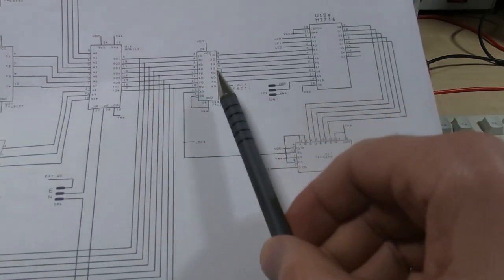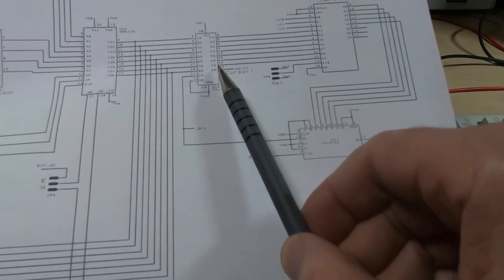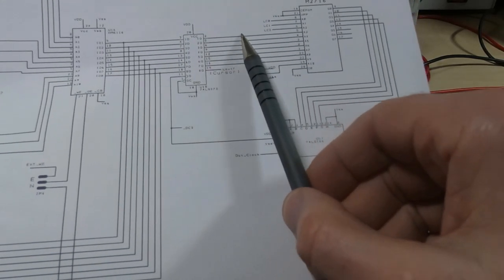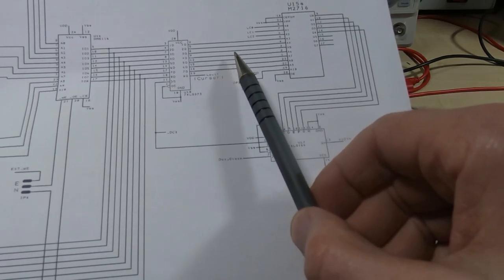But because of the way the system works, the data from the SRAM needs to be buffered, so it needs to be read into the buffer, so it's presented to the ROM in a fairly static way.